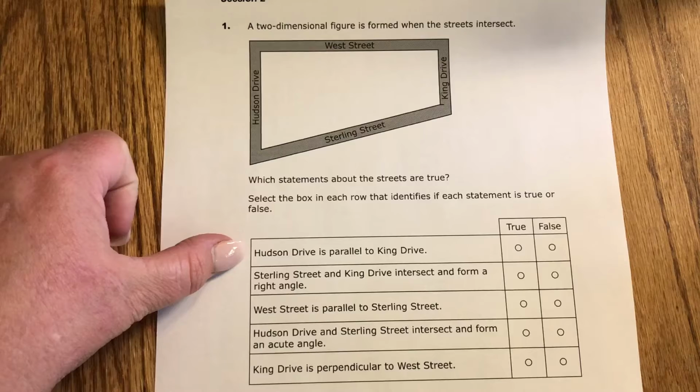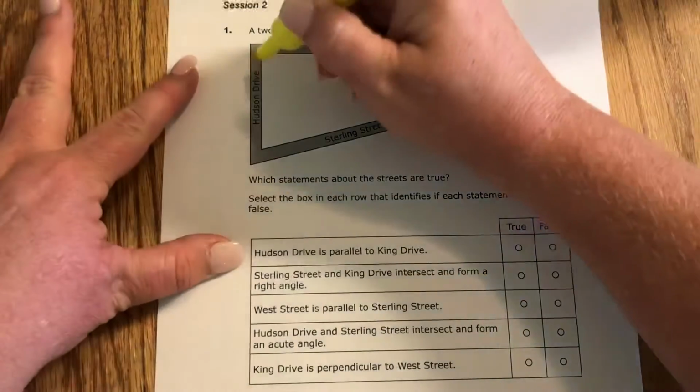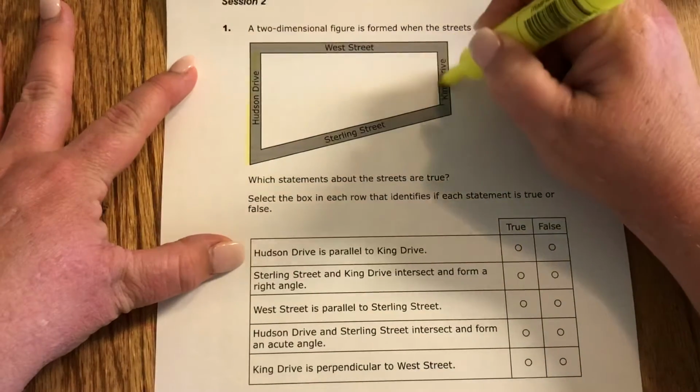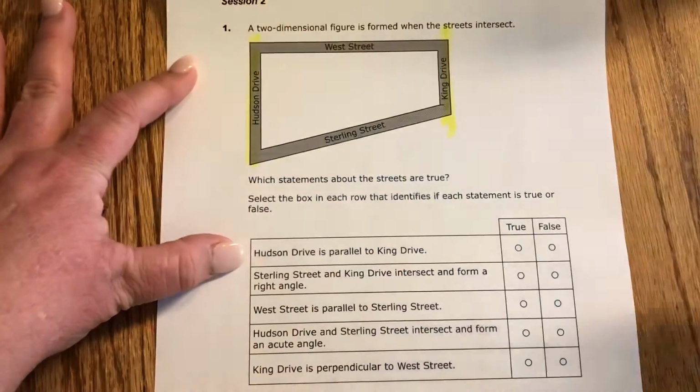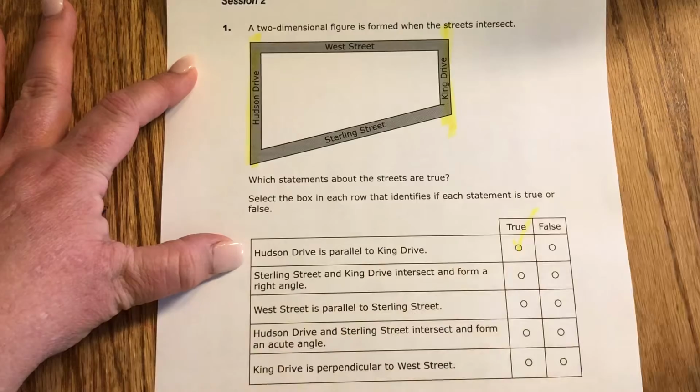Hudson Drive is parallel to King Drive. Okay, here's Hudson Drive, here's King Drive, and we can see those are parallel, so that would be true.